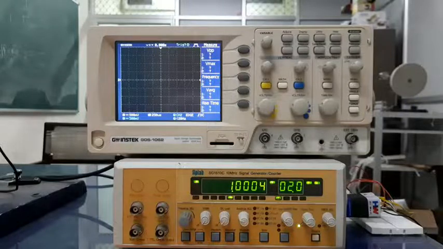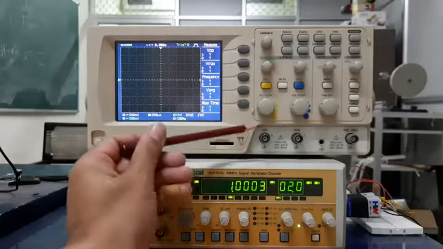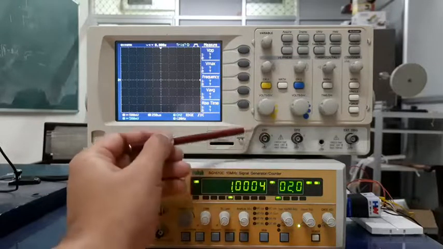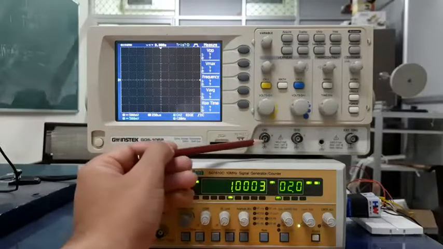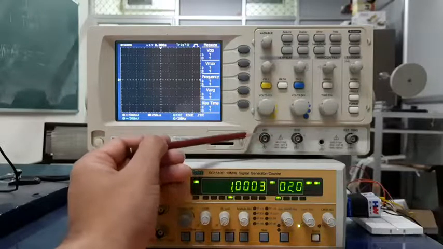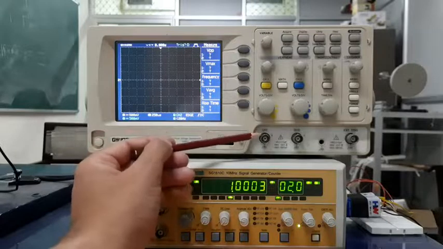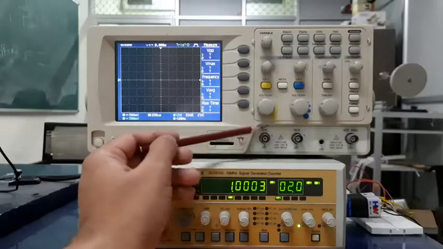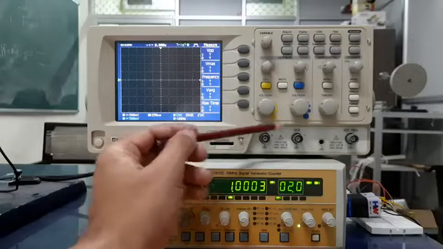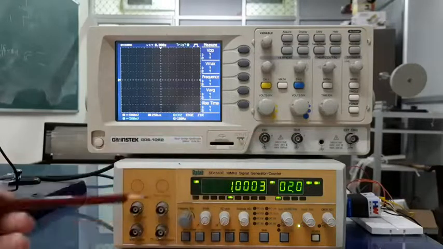Okay, now how do we connect these two? If you look carefully again at the input channels, they are not like a power socket or any other connector that you may have seen. These are special type connectors, mainly used with coaxial cables. These are for radio frequency operations, or high frequency signals. These are called BNC connectors, so the inputs are given through BNC connectors.